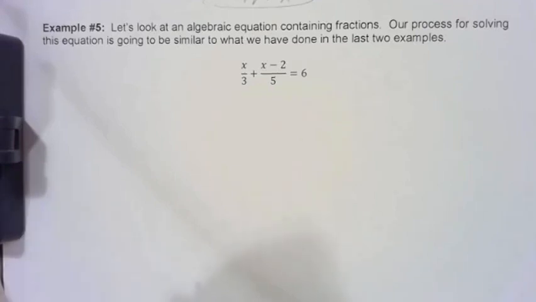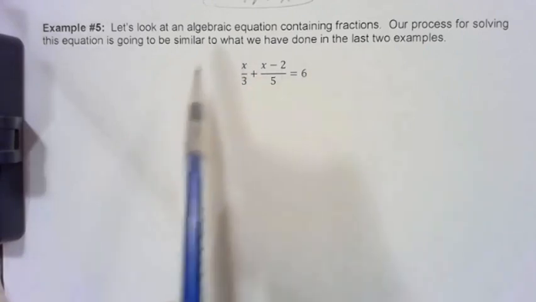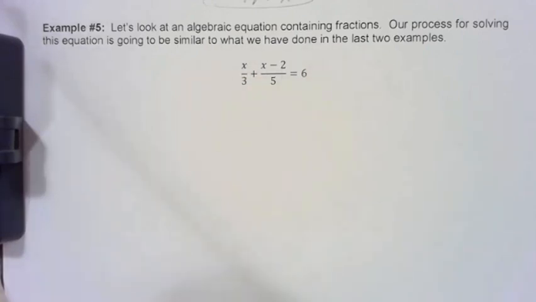Let's look at an algebraic equation containing fractions. Our process for solving this equation is going to be similar to what we did with the last two examples. I want to try to make this an equation where there are no fractions at all, which means I'm going to have to clear the denominators.